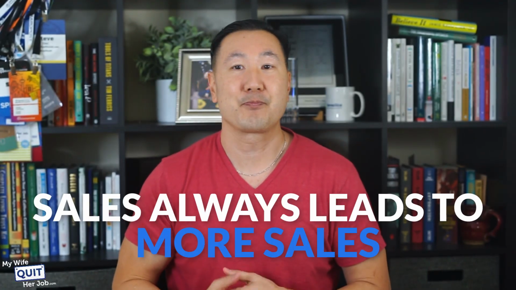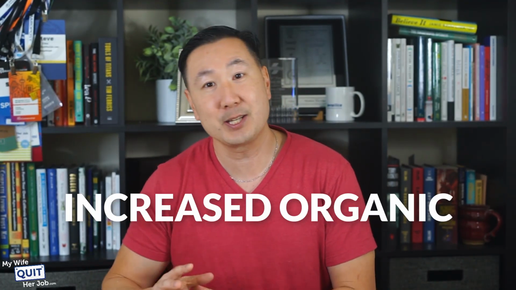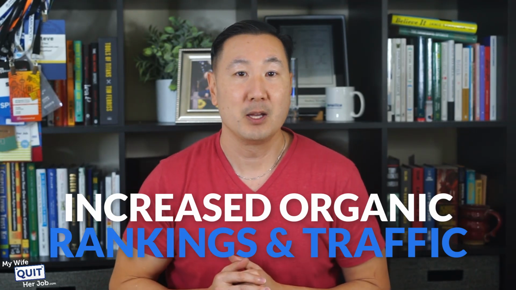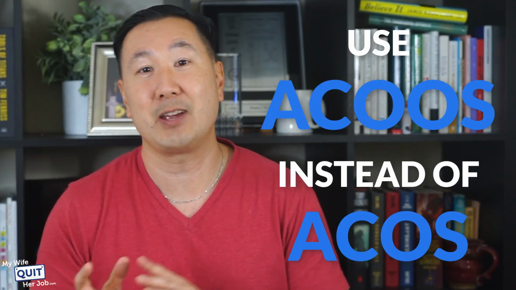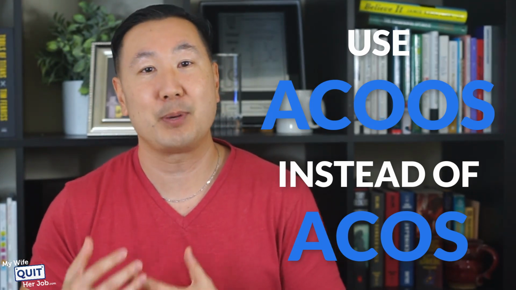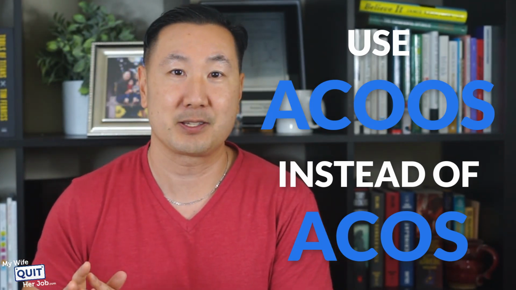So why use ACOOS as opposed to ACoS to set your keyword bids? Well, when it comes to selling on Amazon, sales always leads to more sales. As a result, your advertising efforts will almost always result in increased organic rankings and traffic. Even if you're hitting your ACoS targets, you might be leaving a lot of money on the table if you don't consider the effects of Amazon PPC on your organic sales as well. To take organic sales into account, you need to use ACOOS instead of ACoS, and you will get a more accurate picture of your advertising effectiveness.